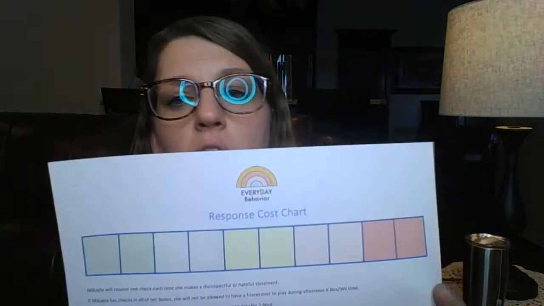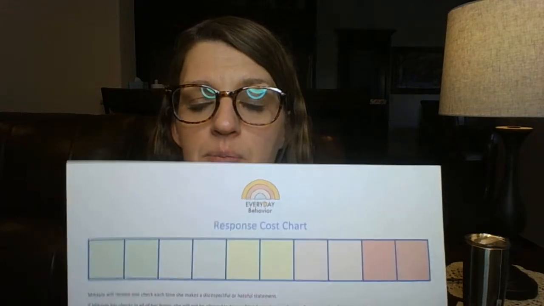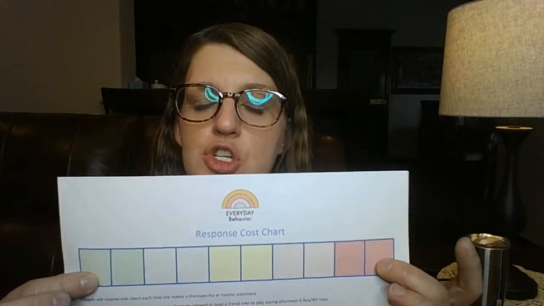When we're looking at a response cost, it is losing access to something based upon engaging in a non-preferred behavior, or a behavior that you wish to punish. Now, this response cost would be considered a differential reinforcement of a lower rate of behavior, and this is not meant to be our long-term goal. In this chart, you have 10 boxes, okay?